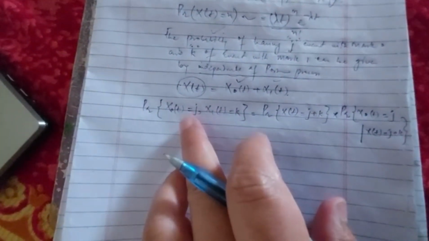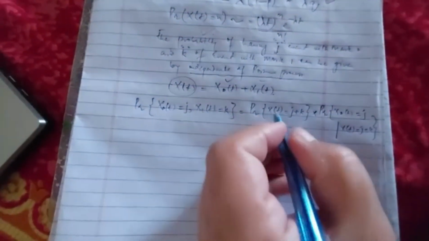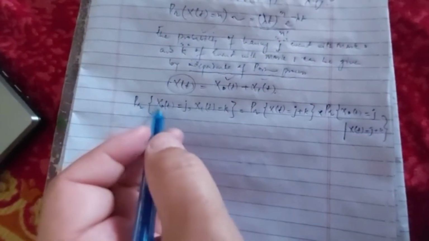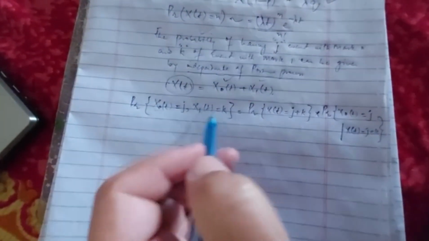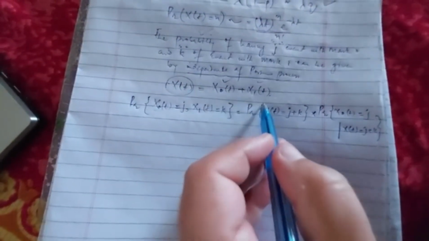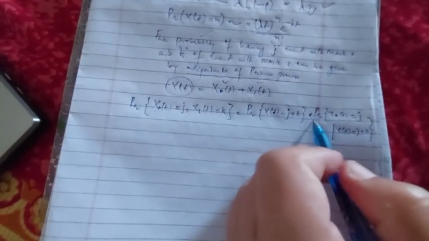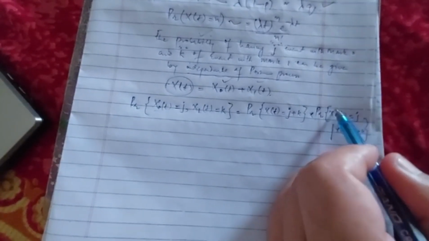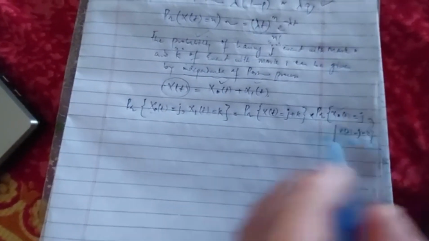So to find the conditioned probability, okay, we will use the total number of events as j plus k. So the probability that x0 of t is equal to j and x1 of t is equal to k will be equal to the probability that the total number of events x of t is equal to j plus k, multiplied by the probability that x0 of t, the mark 0 number of events, is equal to j such that the total number of events x of t is equal to j plus k.